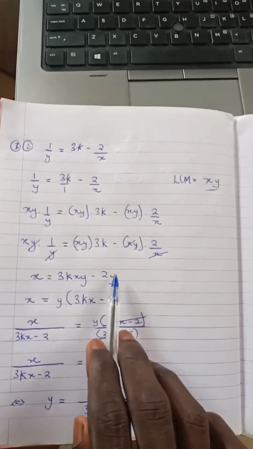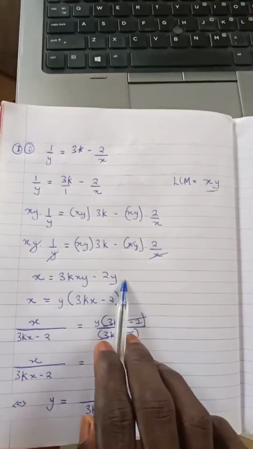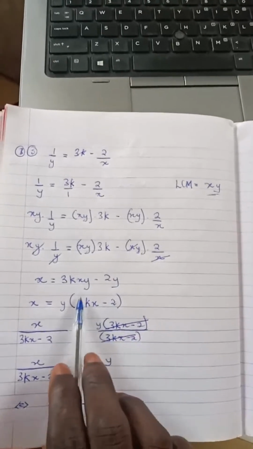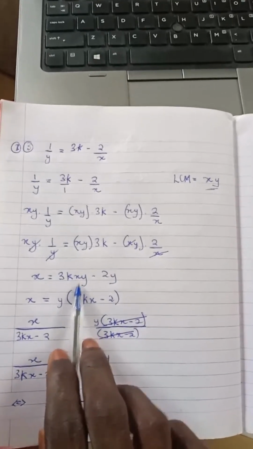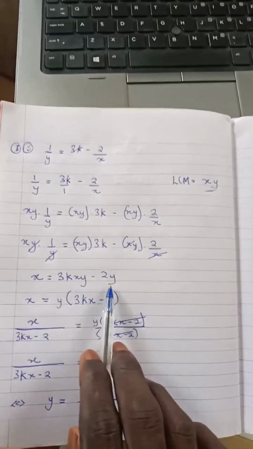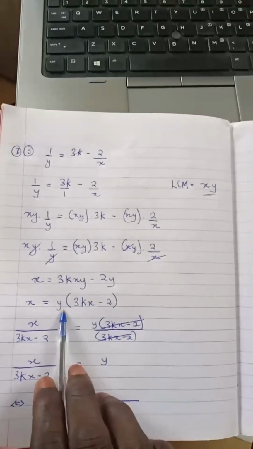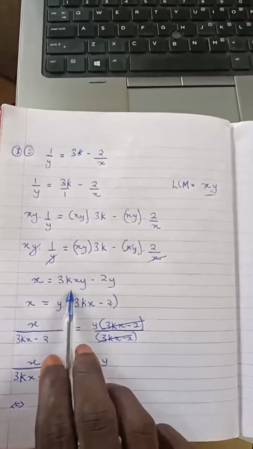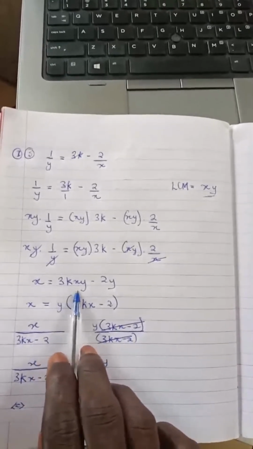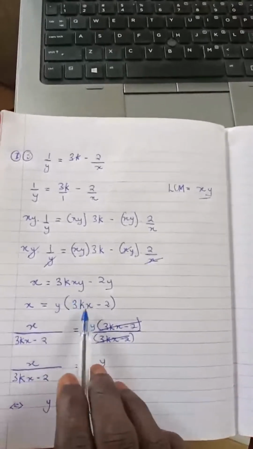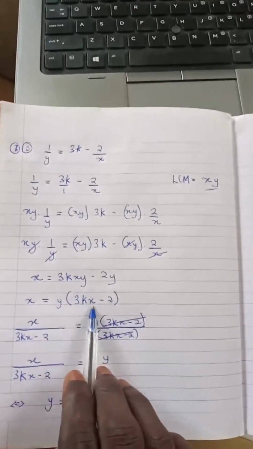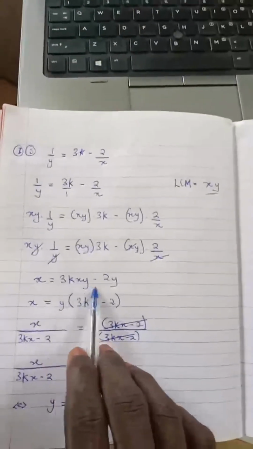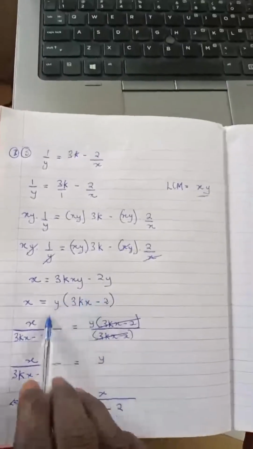So if we factor y out from both, we are going to get y out from this term and y also out from this term. Good. Then you have 3kxy, and you have factored the y out. You are left with 3kx.